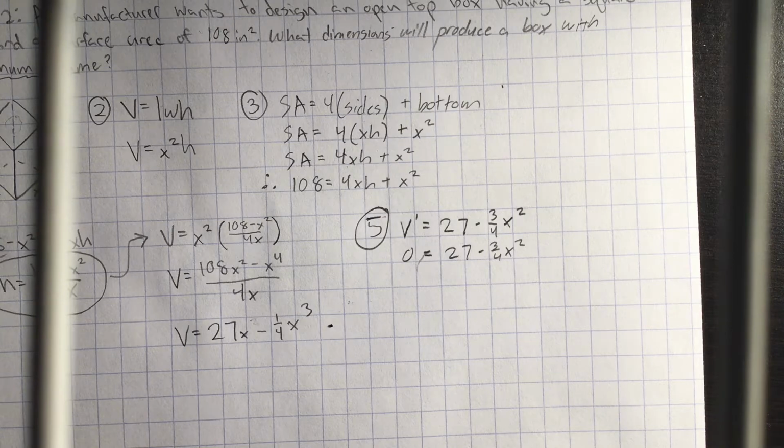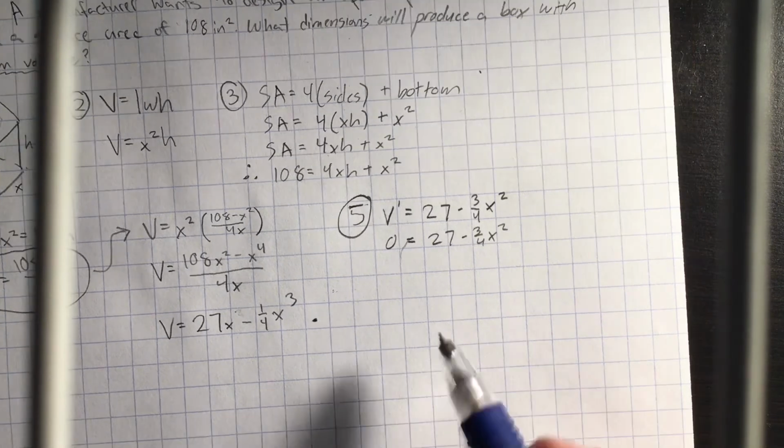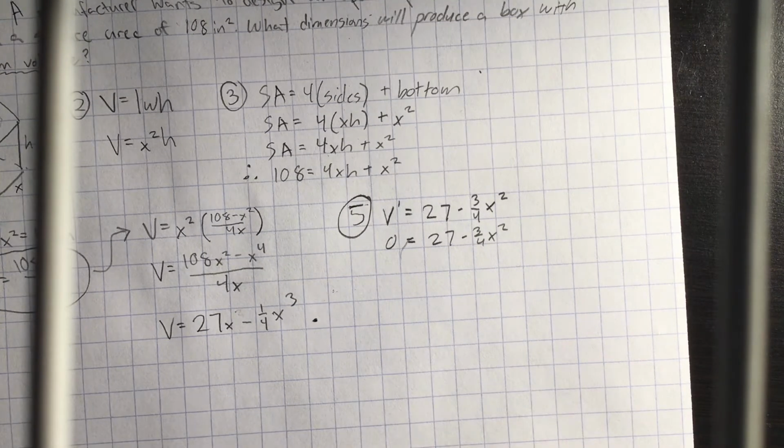And then we can solve for our isolated variables, which that's part of step 6, but we can just go ahead and do it right here. And you can multiply by 4/3 on both sides.